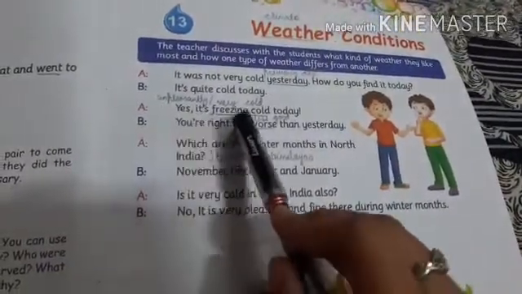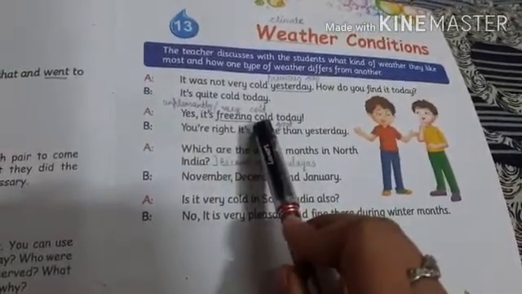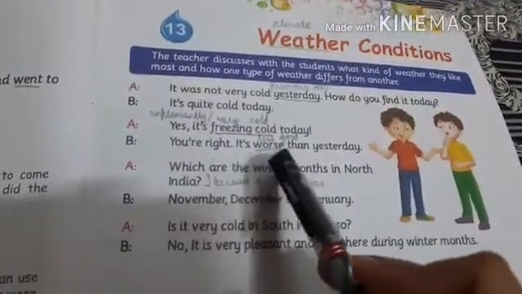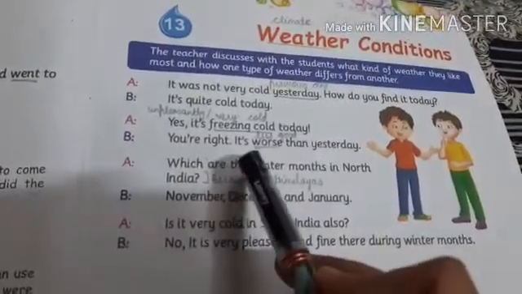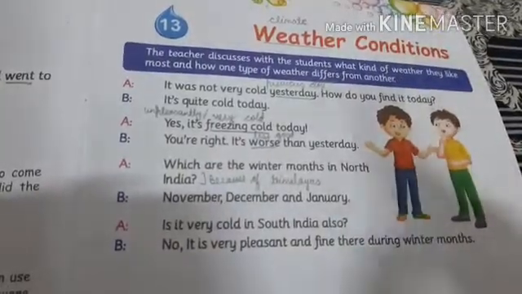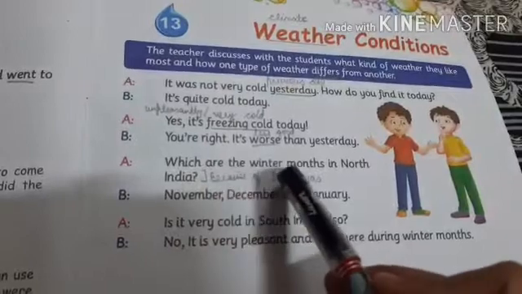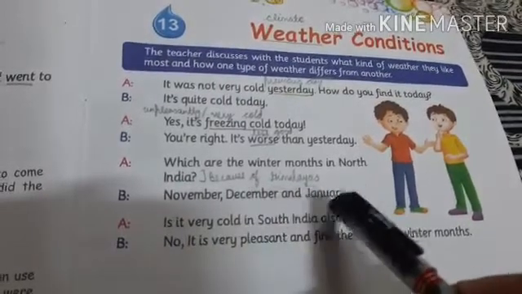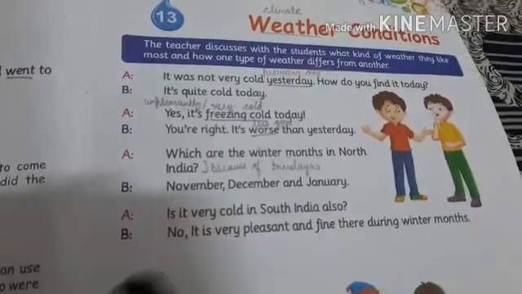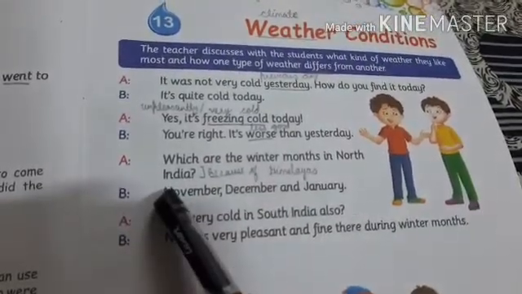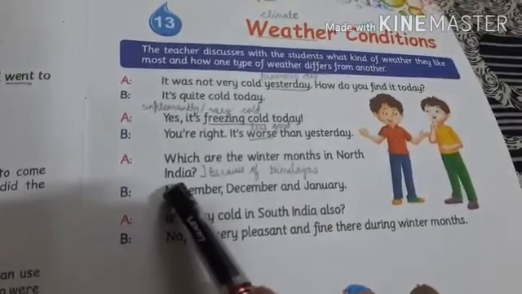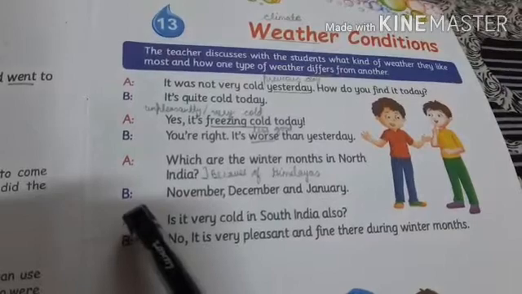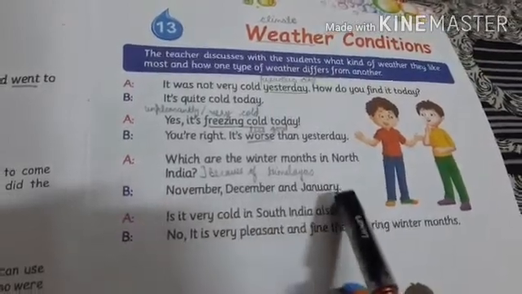Student A: Yes, it's freezing cold today. Freezing cold means unpleasantly cold. Now B says, you are right, it's worse than yesterday. Means B says it is more cold than yesterday. Okay. A: Which are the winter months in North India? B: November, December, January. Students, we are also living in North India, and North India is near the Himalayas. So that is why North India is colder than South India. So in North India, the winter months are November, December, and January.